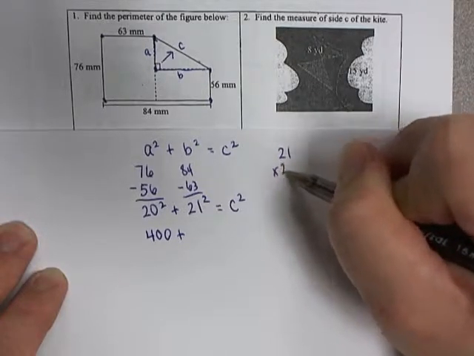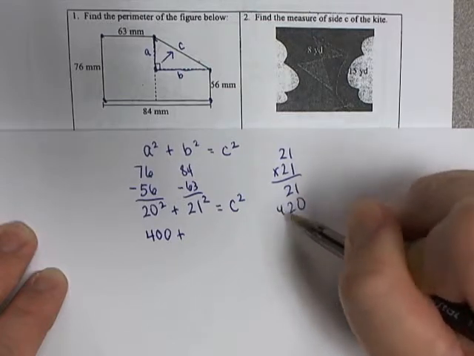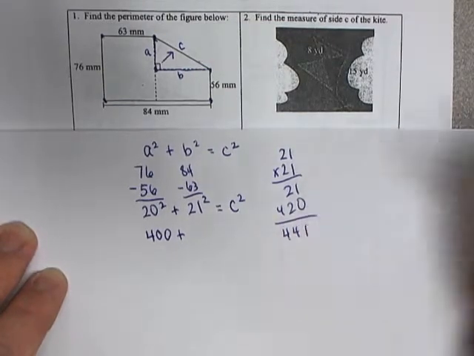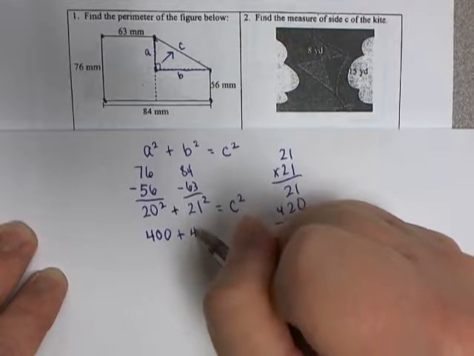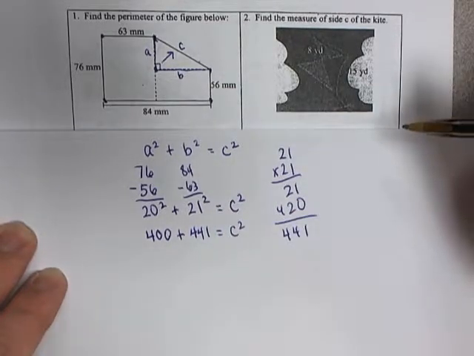21 times 21 is 441. So this is 441, and that equals c squared.